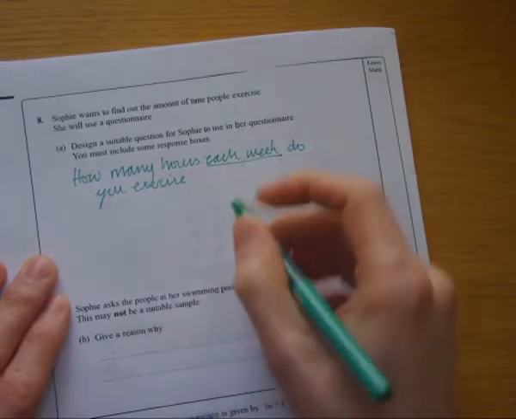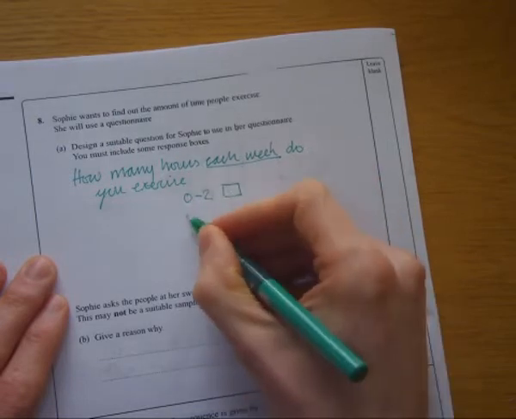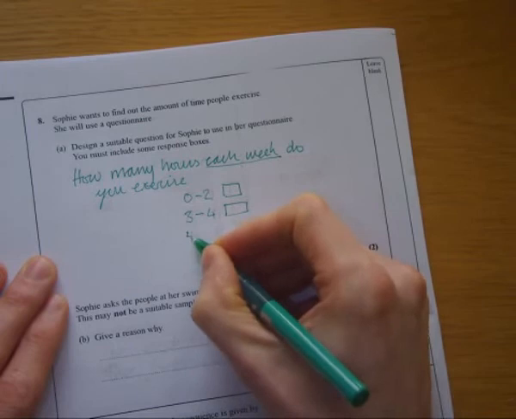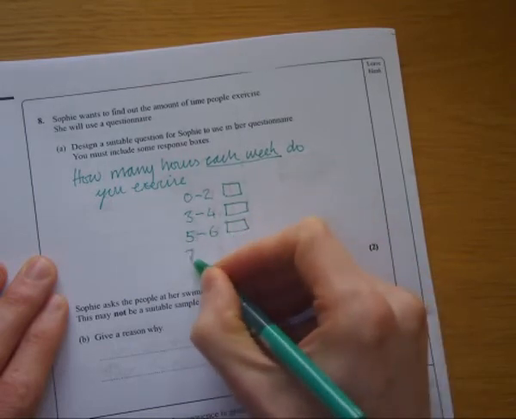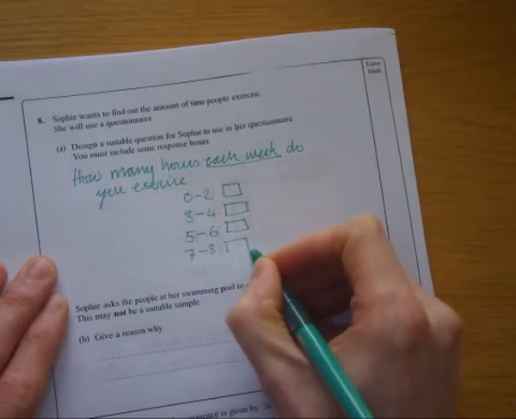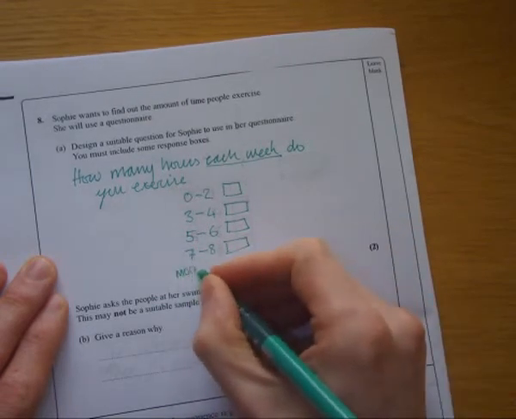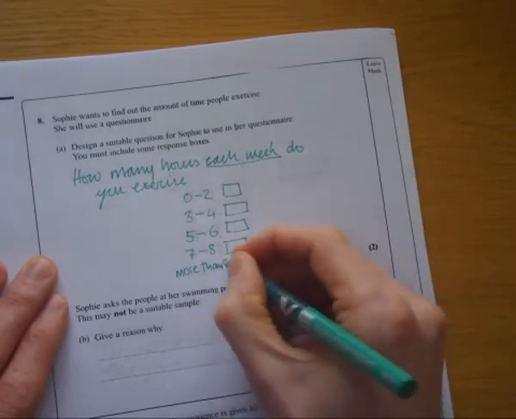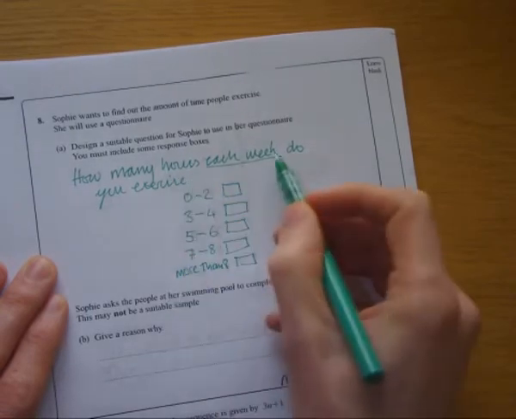I've also got to have some boxes. So I'm going to do 0 to 2 hours. Now be careful, it doesn't overlap my boxes here. 3 to 4 hours. 5 to 6 hours. It doesn't really matter what you choose, so long as they don't overlap. And I always like to have at least 5 boxes. 7 to 8 hours, and then finish it off so that all times can be included. It must be more than 8. So I've got how many hours each week, so it's time limited.